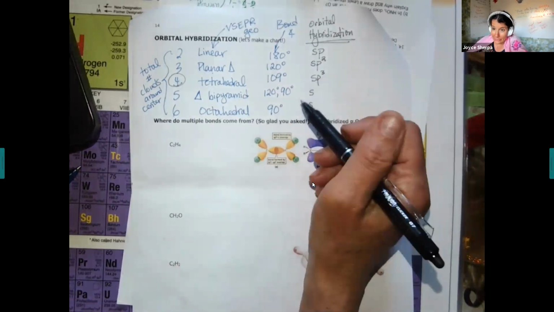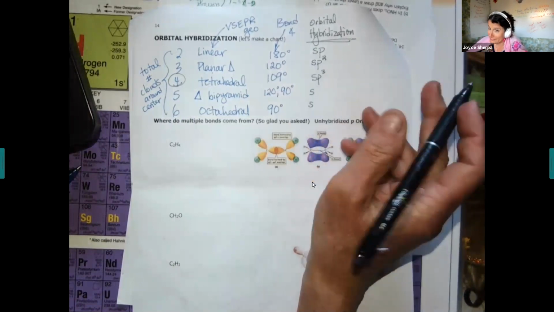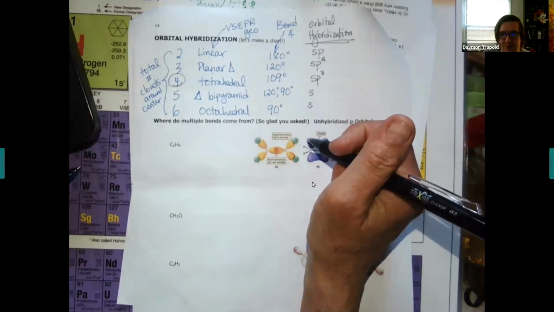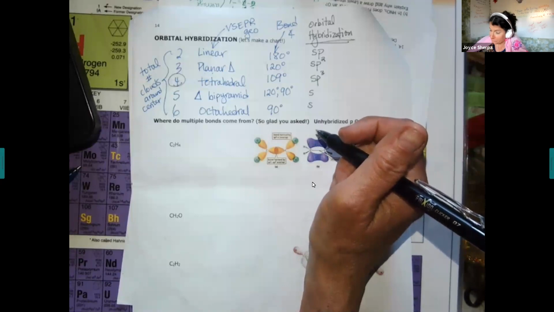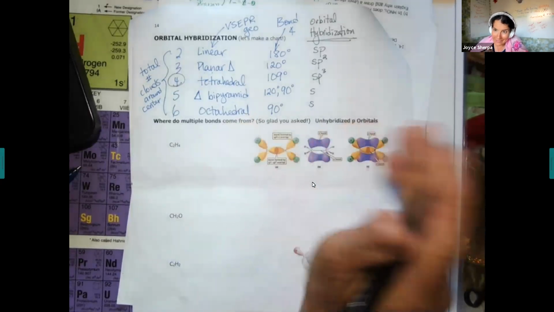sp3. Now you're going, this is really easy. sp, sp2, sp3. There's no such thing as an sp4. Why? Because it can only have 3 orbitals in the P. P's have only 3 orbitals. That's what the theory, that's what the math says. It must be true. So what comes after P?